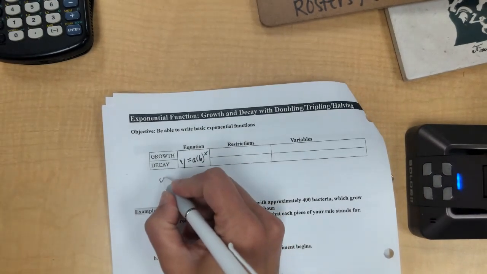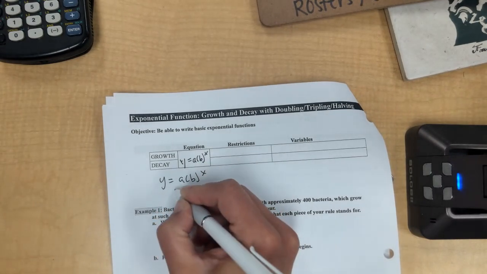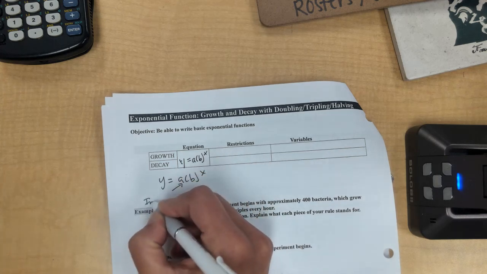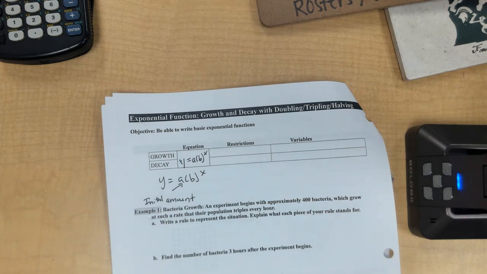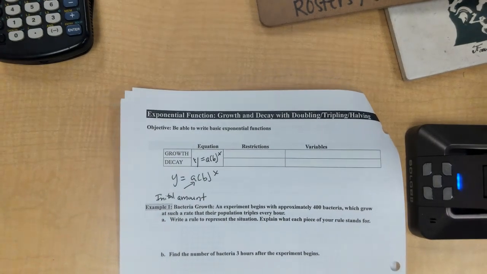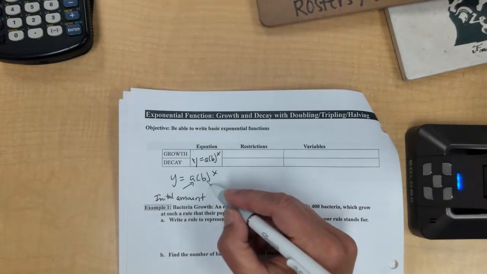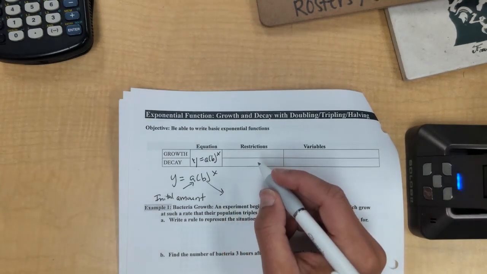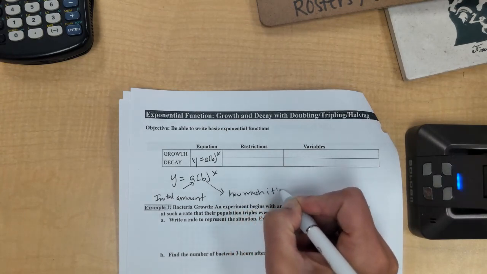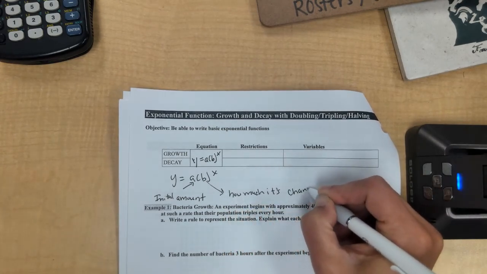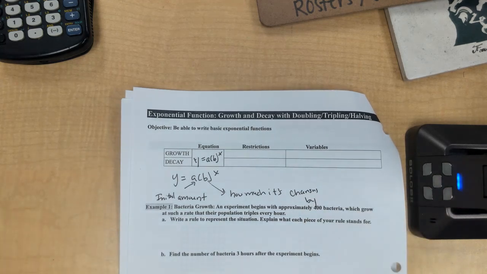Okay, I'm going to write it down here just so we can see it a little better, and we can label these parts. A right here is the initial amount. This is how much you start with, or how much you start with anything. Not always money, but just how much you're starting with. B is how much it's changing by. Now, B might be a growth or a decay, and we'll talk about that.